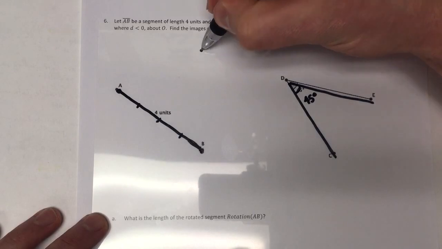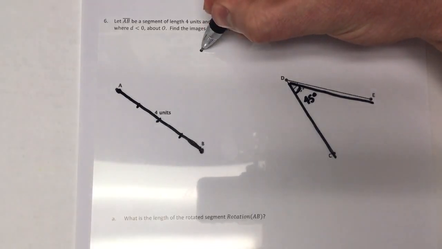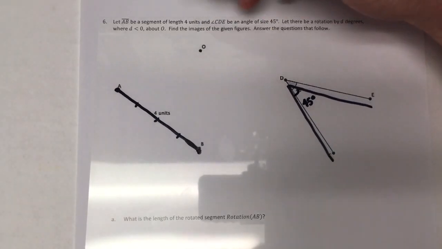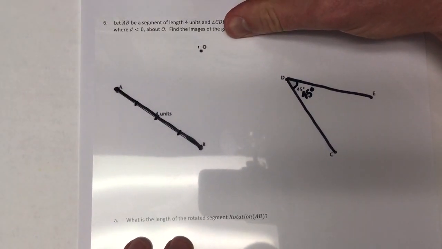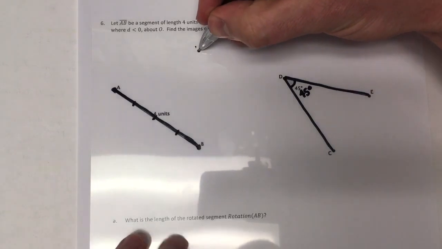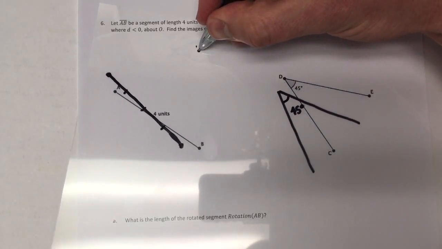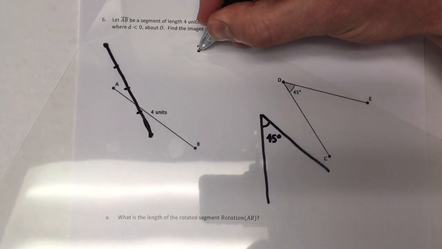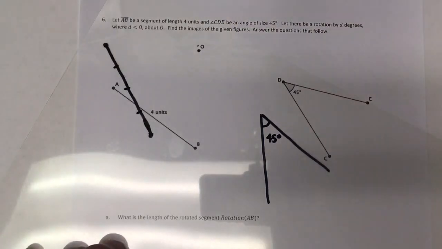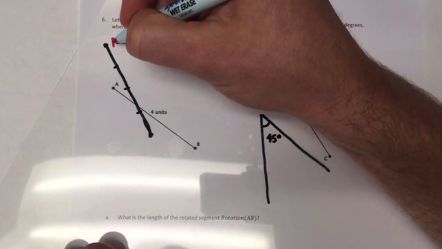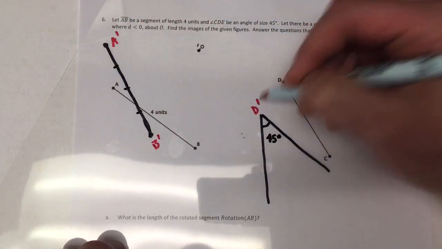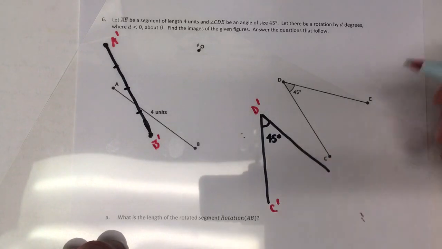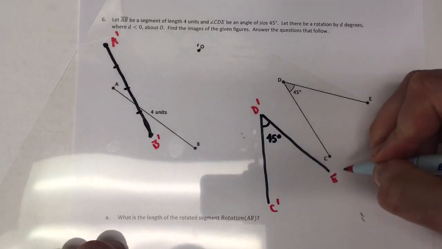So I'm going to put my marker or pen right on O. Let me make sure these are lined up originally. And here we go, rotating in a clockwise direction. I can see that right now I have A prime, B prime, D prime, C prime, and E prime.